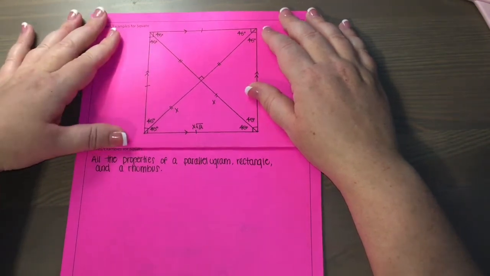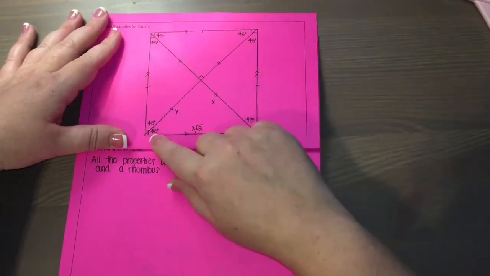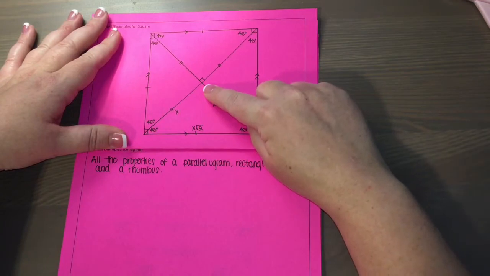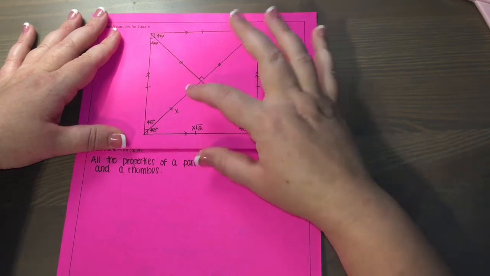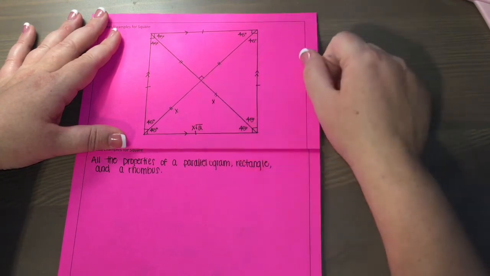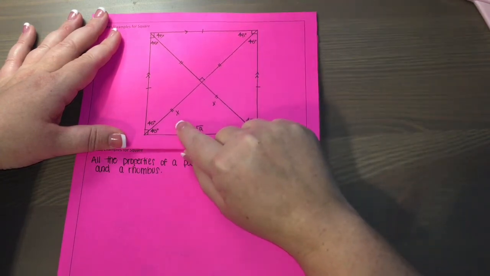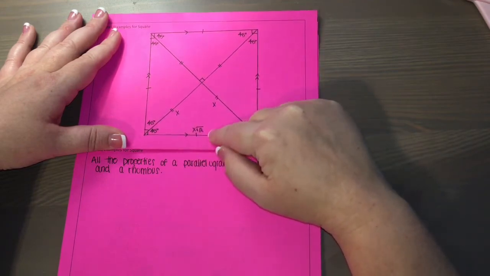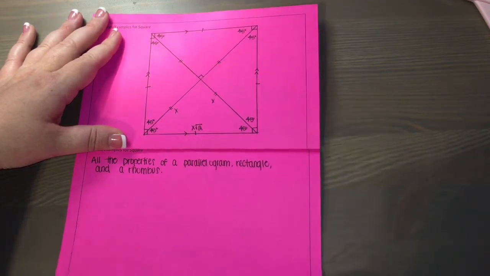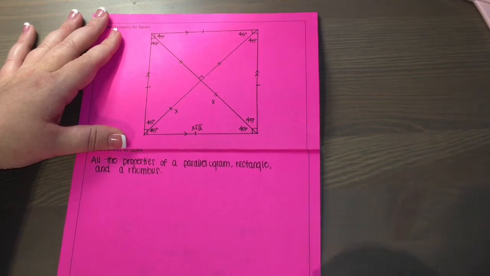And when we have 45s, we get a 45, 45, 90. So we can apply our ratio for 45, 45, 90 triangles to this portion of our square. And I wrote that in here. The ratio is x to x square roots of 2. So that's a really cool thing just to keep in mind.